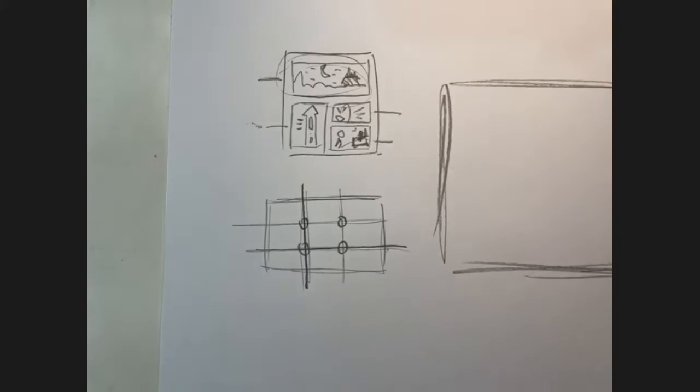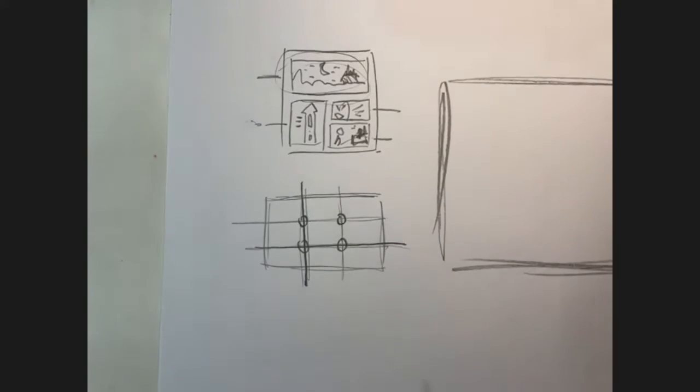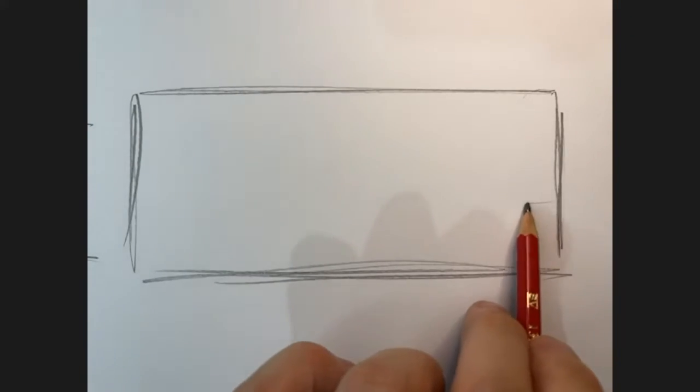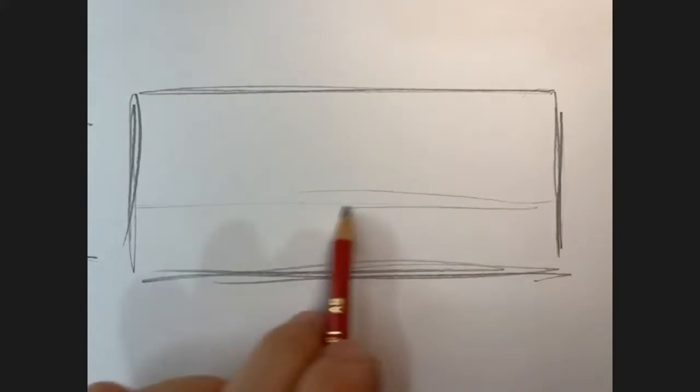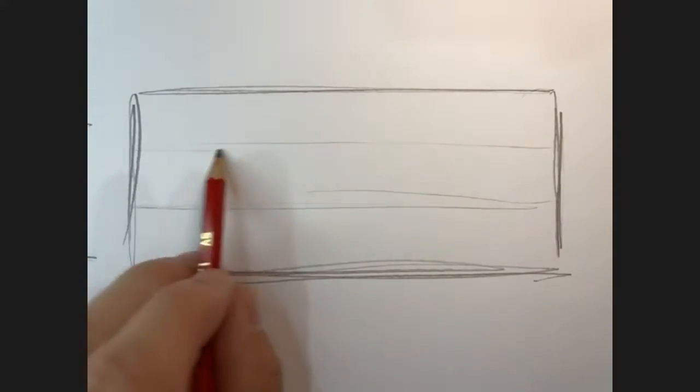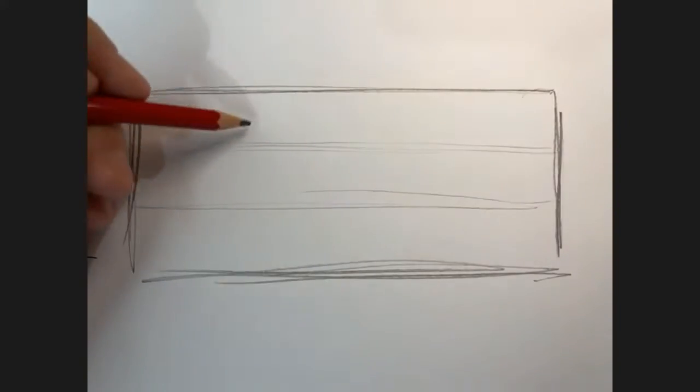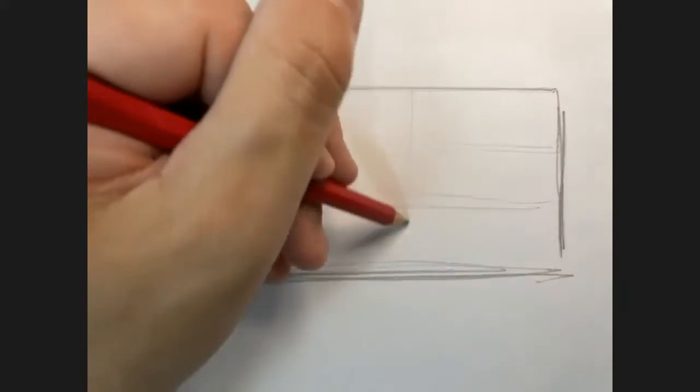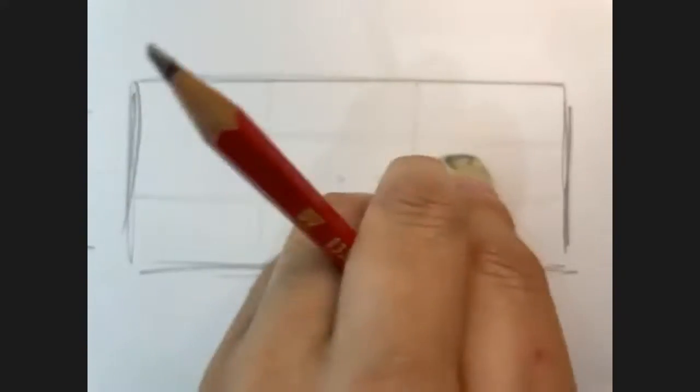Those are the areas where you want to place all of the items and objects that are important, and that you want the viewer to take notice of. So I'm just going to lightly and roughly divide this panel into three. It doesn't have to be perfect. It's like that. Got a double line here because I messed up when I was doing it.